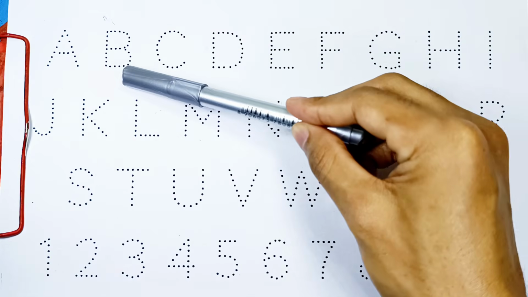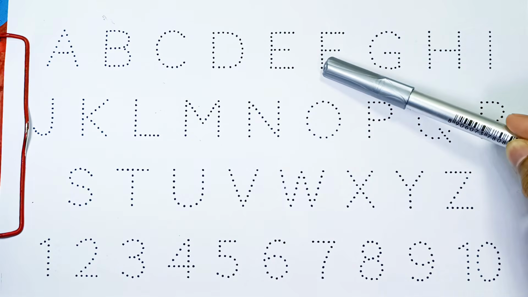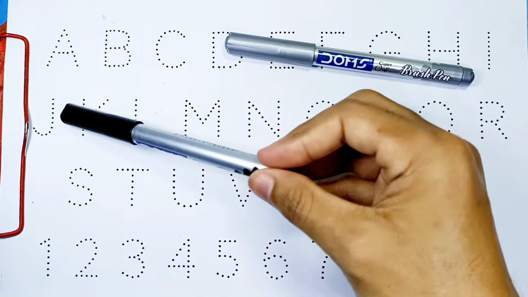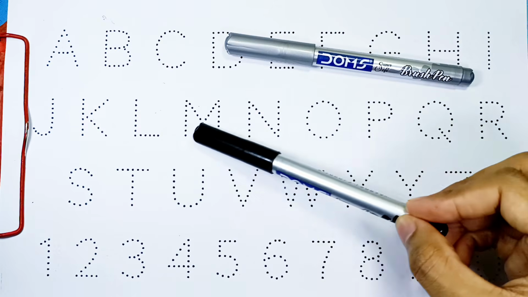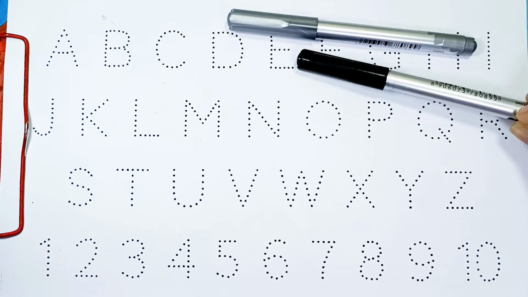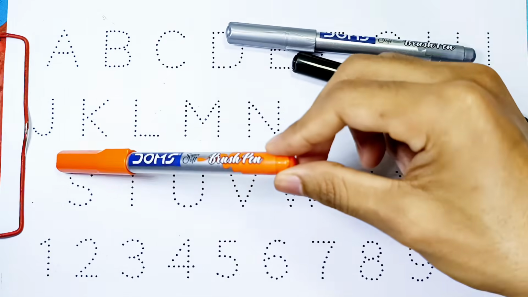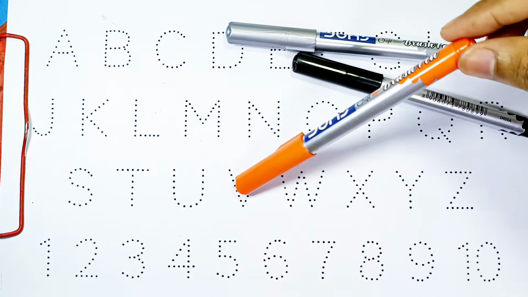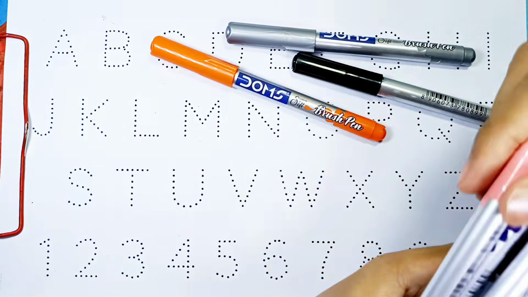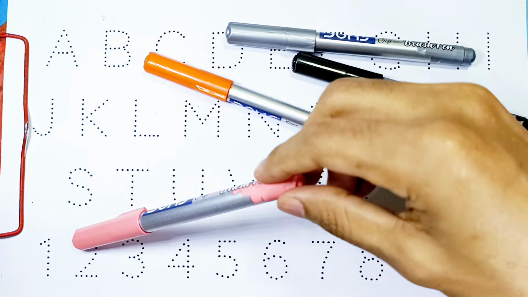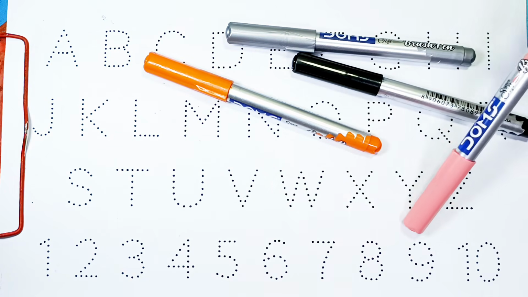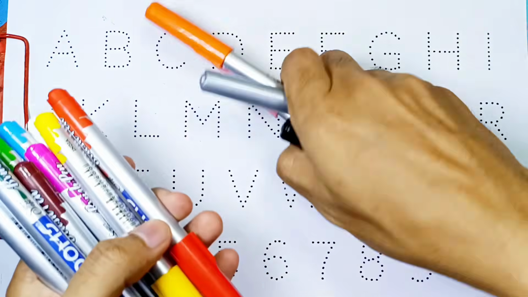A, B, C, D, E, F, G, H, I. The next one is J, K, L, M, N, O, P, Q, R. Kids, the next one is S, T, U, V, W, X, Y, and the last one is Z. Numbers 1, 2, 3, 4, 5, 6, 7, 8, 9, and the last one is 10.